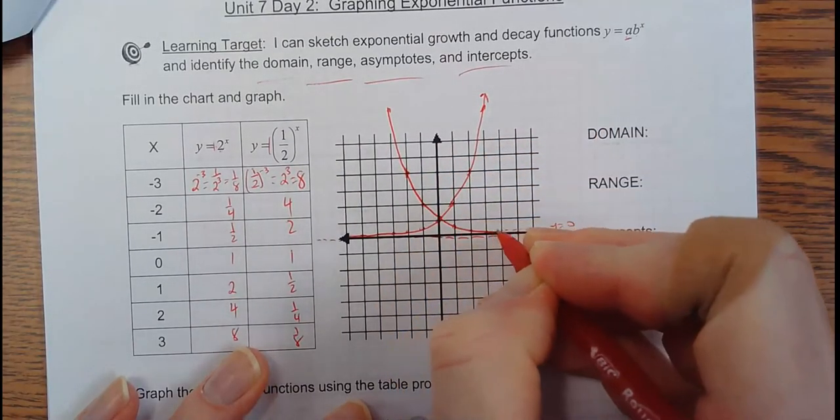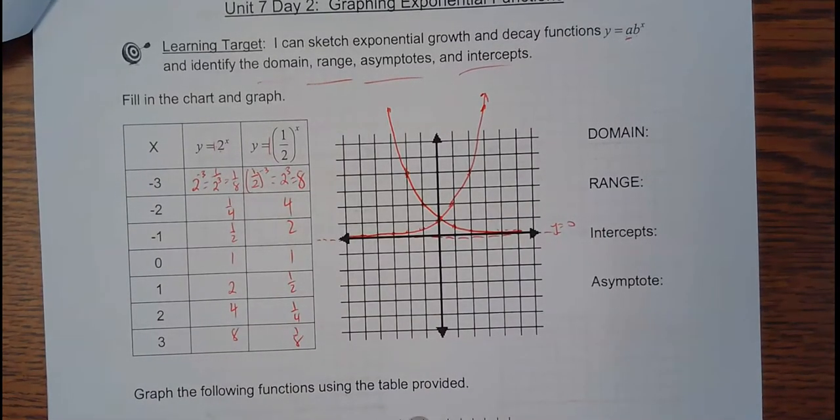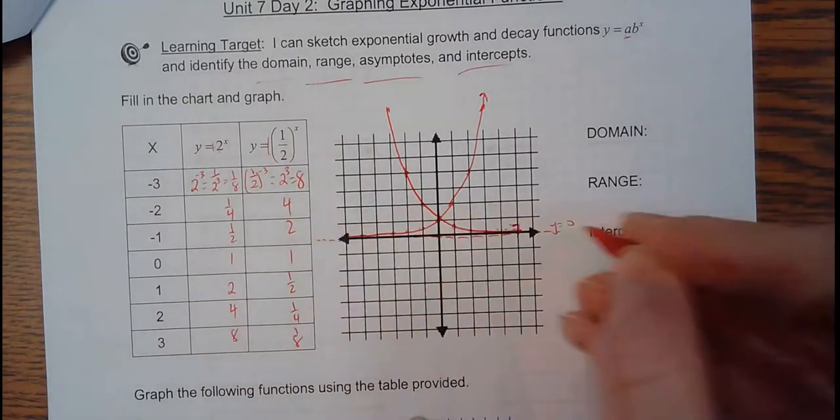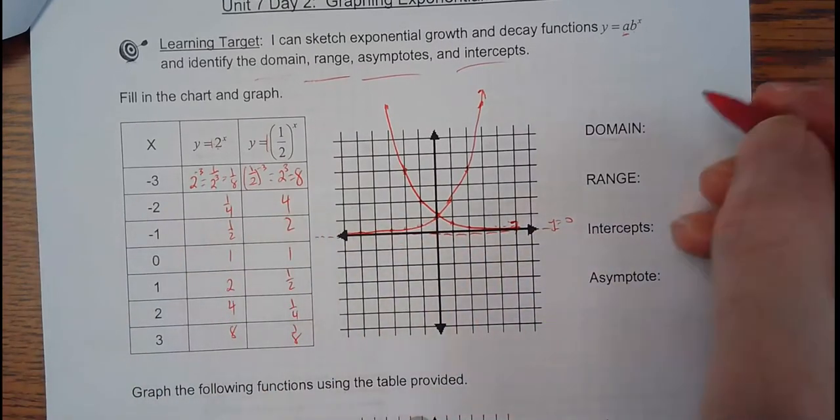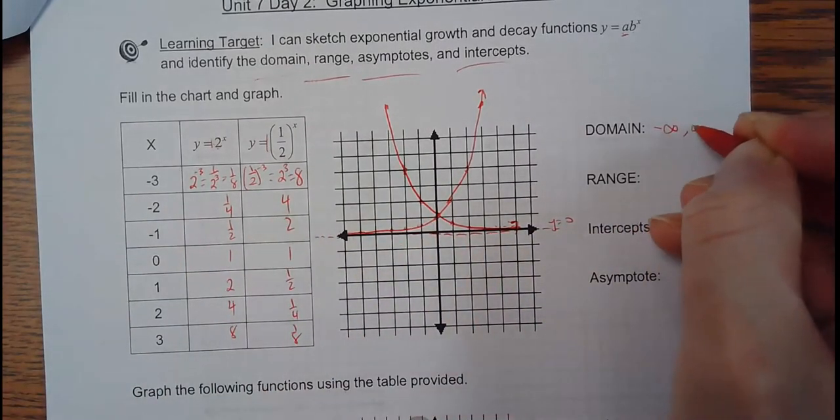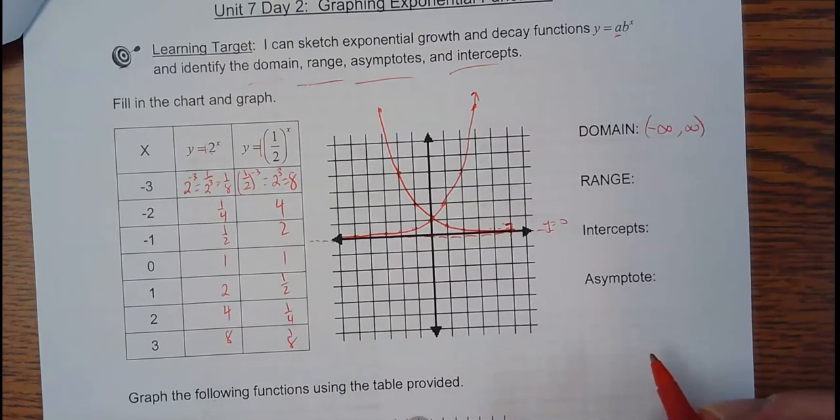Because if you have something and you're multiplying it by itself, it's going to stay something. It never becomes 0, and it never becomes negative. So it falls along that asymptote there. So the domain on this one, if you look, goes left and right forever. So any number, I can plug anything in here. So the domain is negative infinity to infinity.